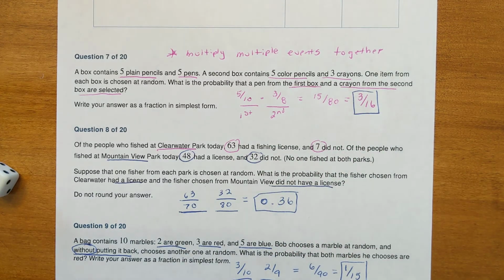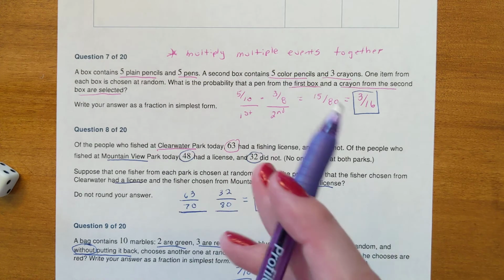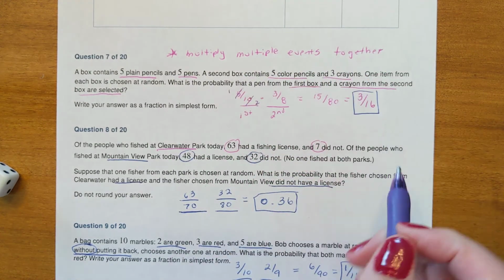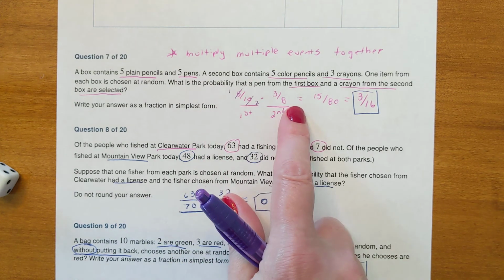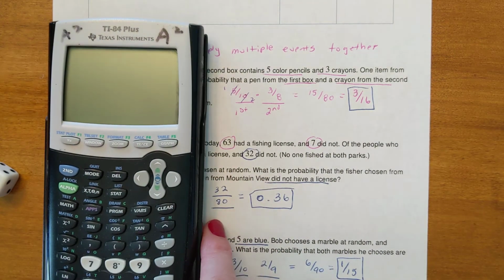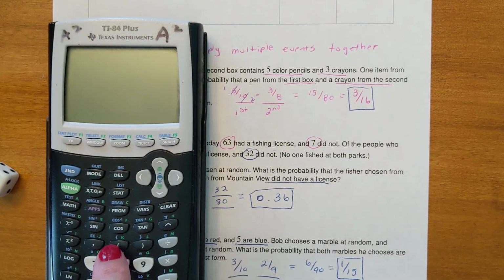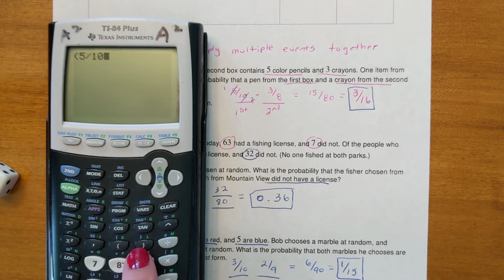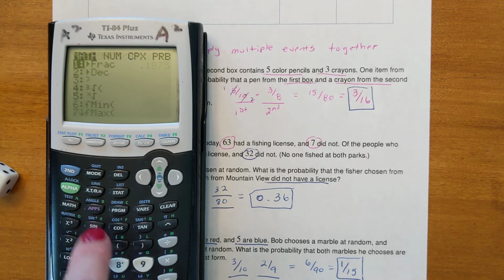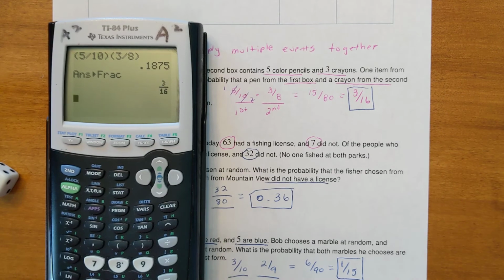Or again, you can cancel diagonally or up and down. So canceling up and down, 5 goes in the 10 twice, and 5 goes in the 5 once. So that's 3/16. Or you can always use your calculator. Let's do it again on the calculator. So we got 5/10, so parentheses, 5 divided by 10, and then times 3/8, then hit math, enter, enter, and you get that 3/16 then.